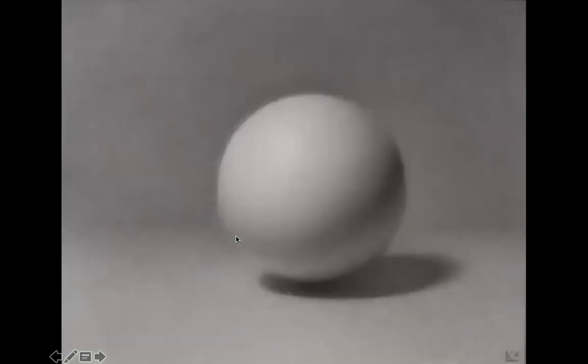So they're starting to add values that show us how the object slowly transitions from the side of it that is not in light to the side of it that is in light. And we see that now in this drawing fully developed. So we have the core of the shadow edge right here, right where we go into the full darkness.